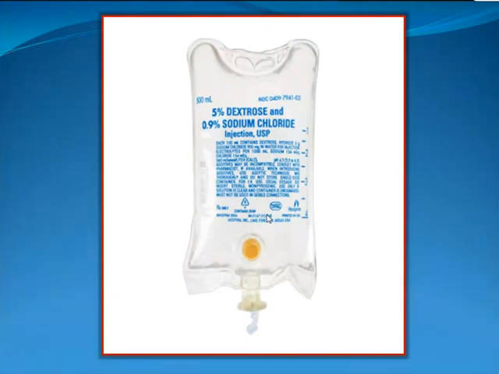Hypertonic fluid like that, 5% dextrose, given for maintenance. Hypoglycemia. The hypoglycemic patients, you have to replace them with glucose, and 5% dextrose is not enough to correct the hypoglycemia.